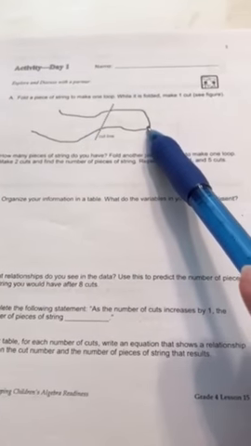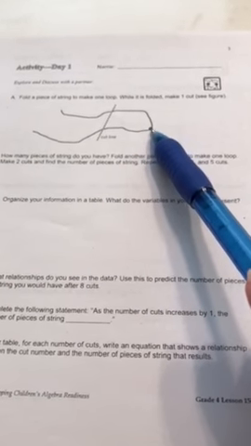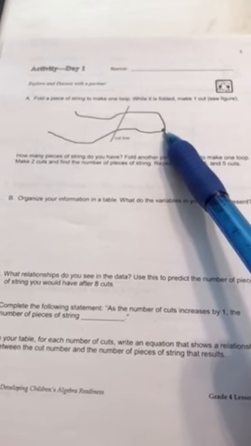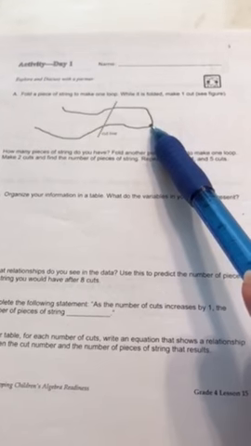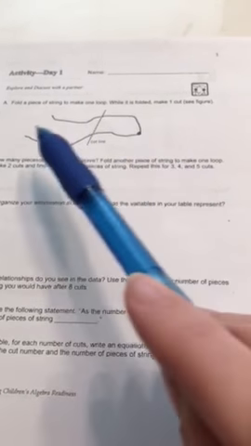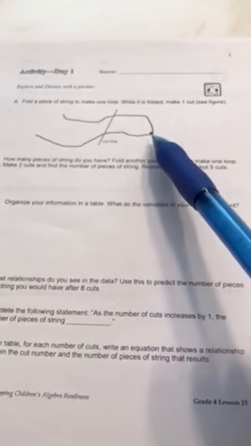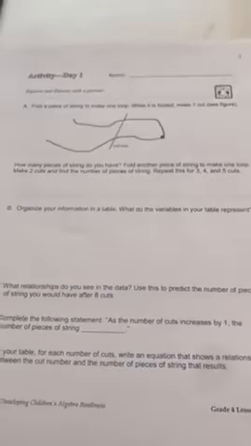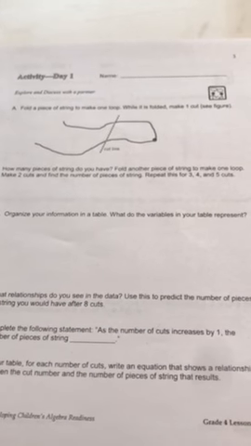So you see a string here, okay, and this little symbol here represents a knot that's in the string, okay? And it's going to say, fold a piece of string to make one loop. While it is folded, make one cut. So this is one string, there's a little knot here, and I've made a cut, okay? And it says, how many pieces of string do you have?